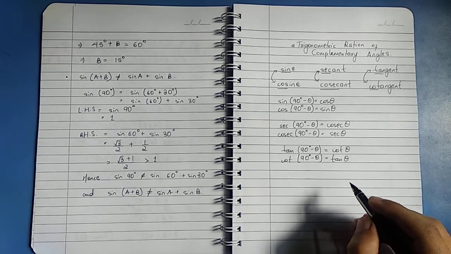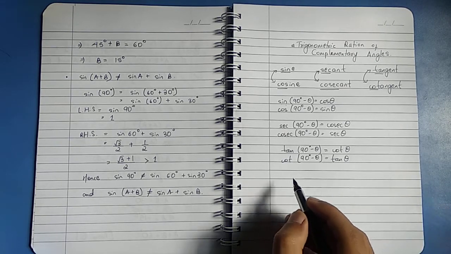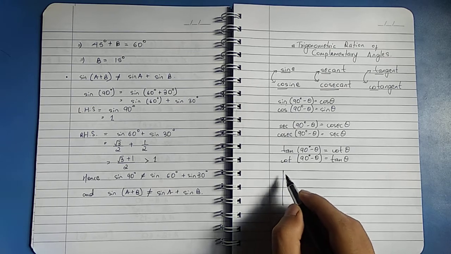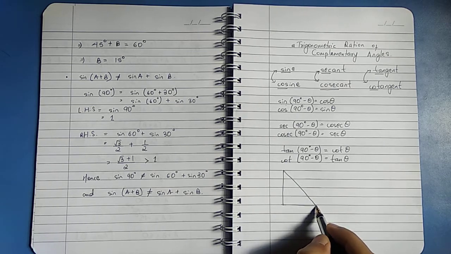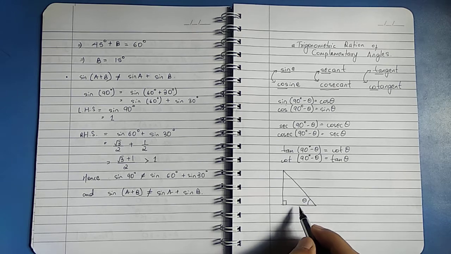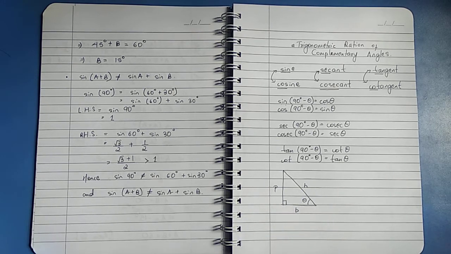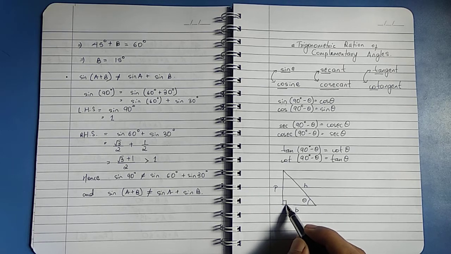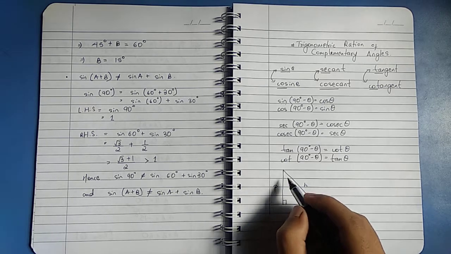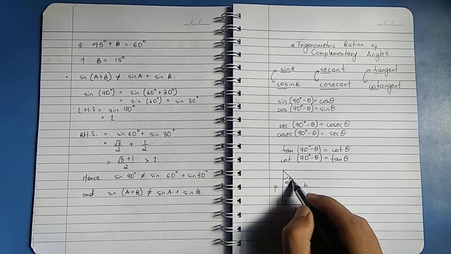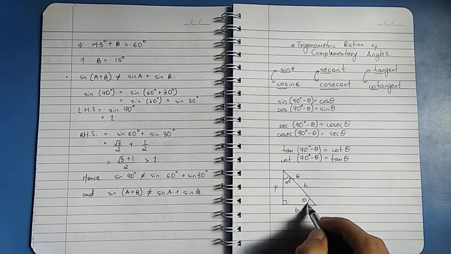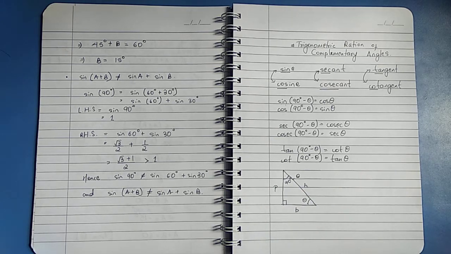Here is a simple proof for this one. Let's say a triangle is here. We take a right angle triangle, 90 degree. So this is theta. Let's take this as base. Let's take this as perpendicular. Let's take this as hypotenuse. We know the total angle in a triangle is 180. So if we remove 90, we are left with 90. If we further remove theta, we are left with 90 degree minus theta. So if one angle is theta, the other has to be 90 minus theta in a right angled triangle.